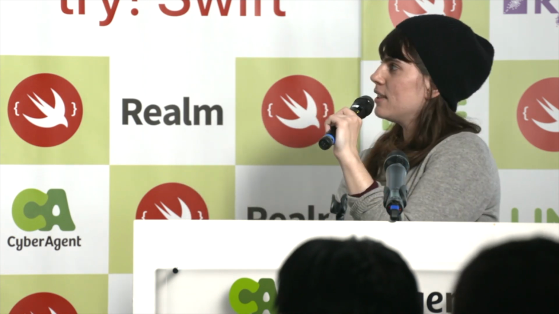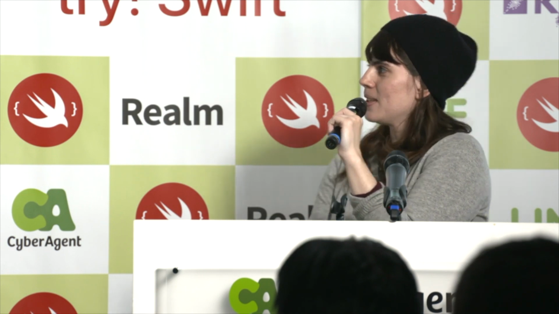A best practice emerges. Mocking in Swift via protocols. Not everyone considers this mocking.